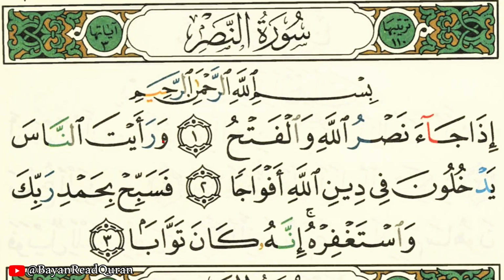Let's read the next ayah. It begins with waw. Wa ra. There is tafkhim here. Wa ra a y. Wa ra'ayta. This is a hamza qat'iyya. Then there is ya with sukun, ta with fatha.